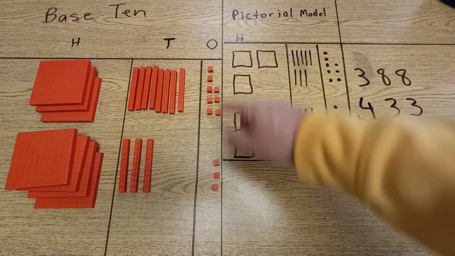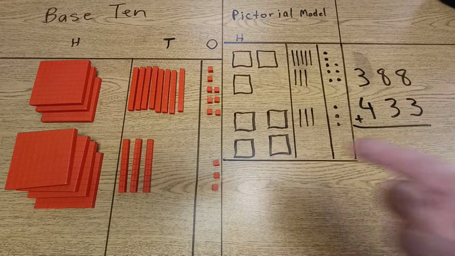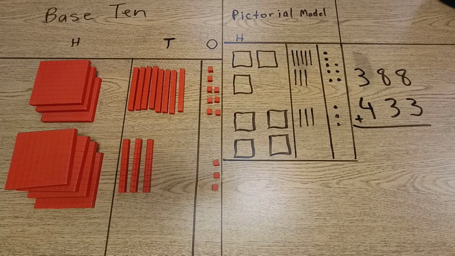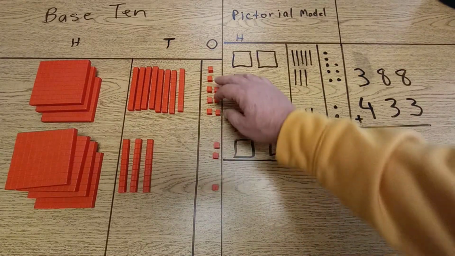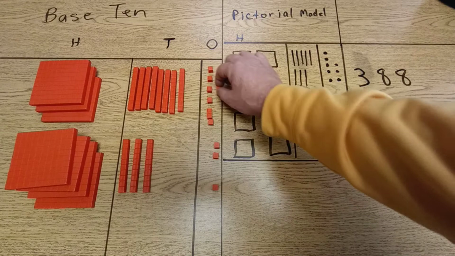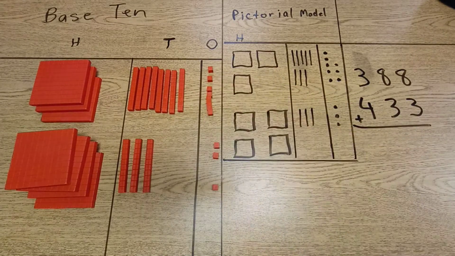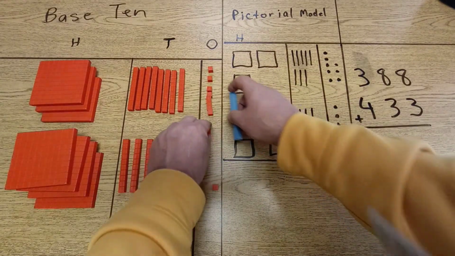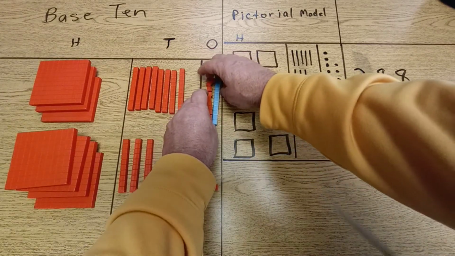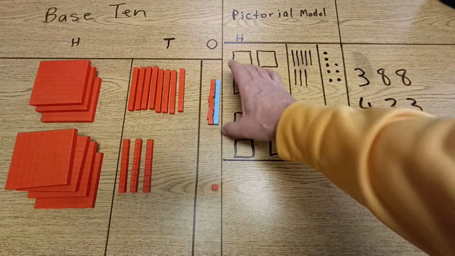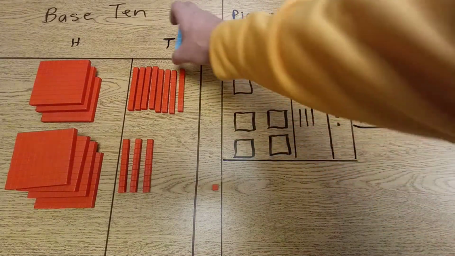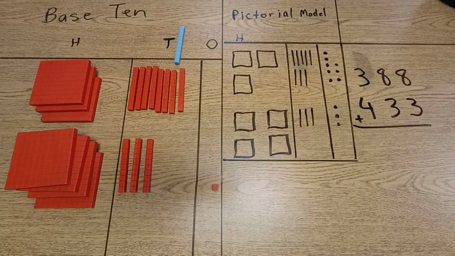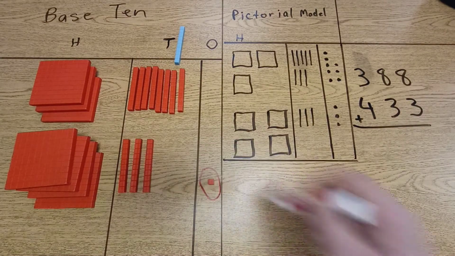So in the ones place, I have an 8 and 3. So that'd be 8, 9, 10, 11. But I can't have 2 digits in the ones place, so I'm going to regroup. I'm going to move them all together right here, and I'm going to switch it out with a 10. That way I don't have 2 digits in the ones place. So I'm going to take that 10 and move it over to the tens place. So now I have 1 left in the ones place.